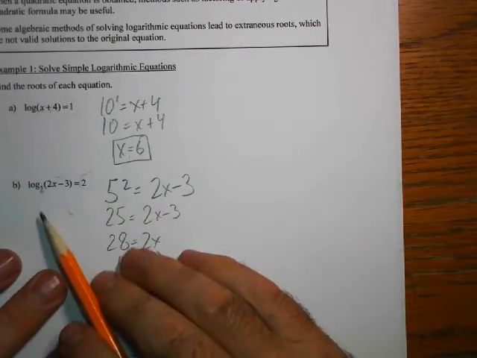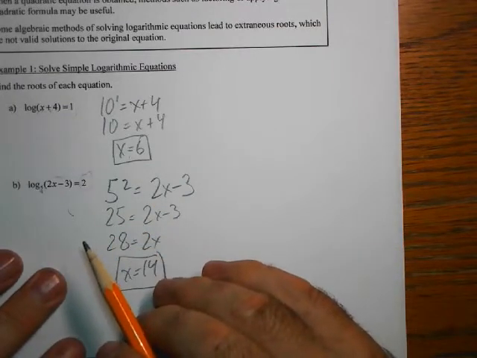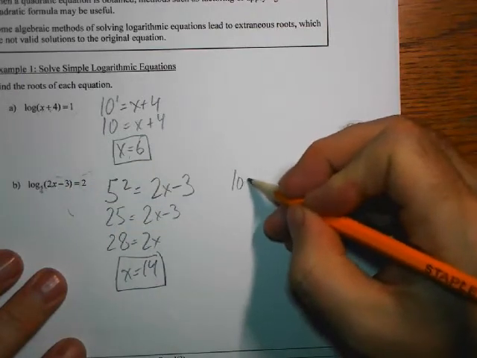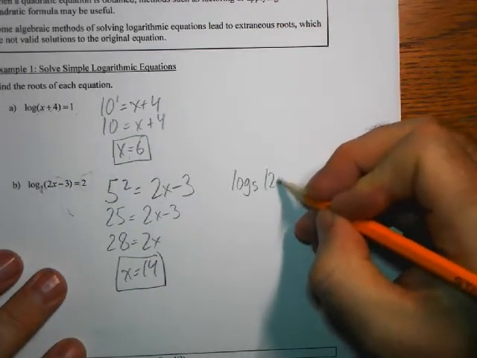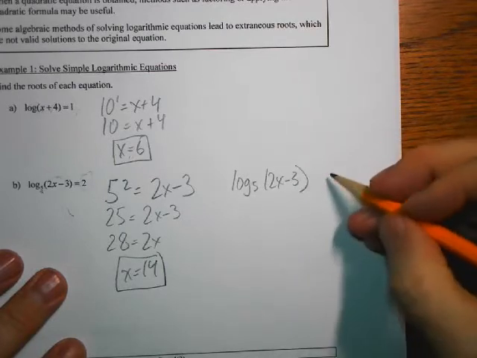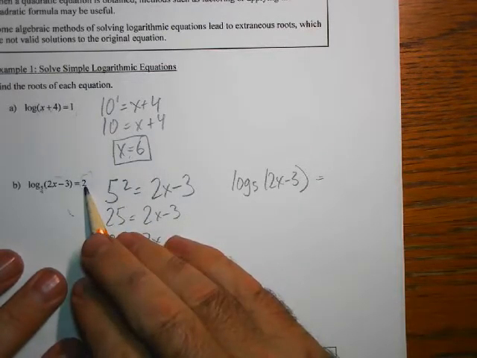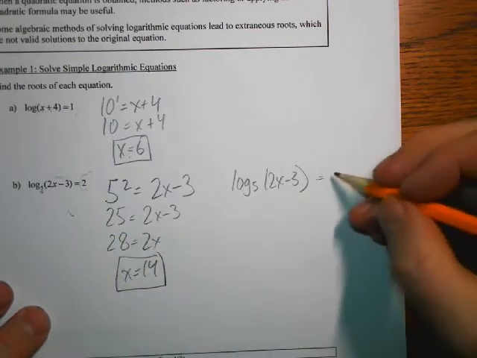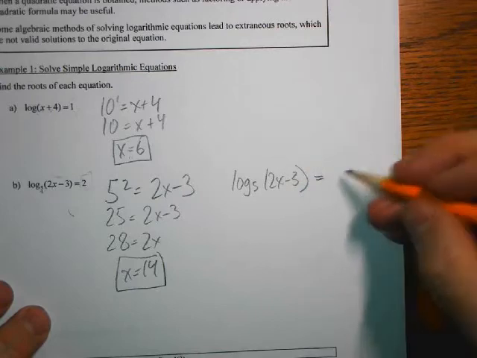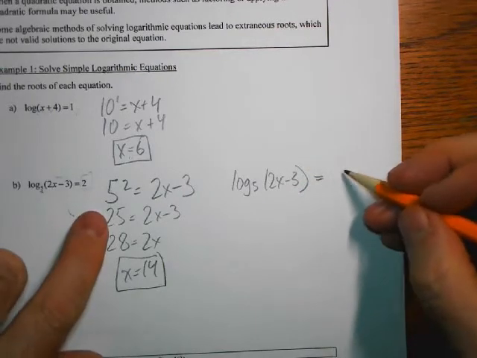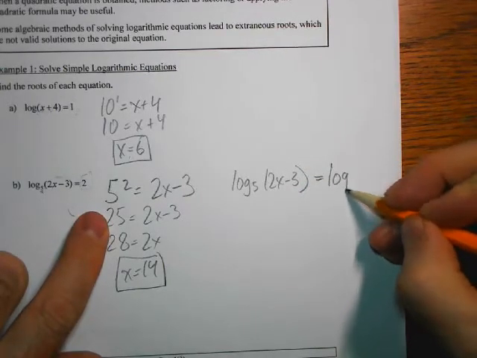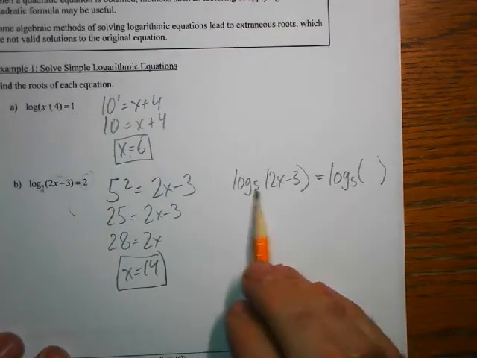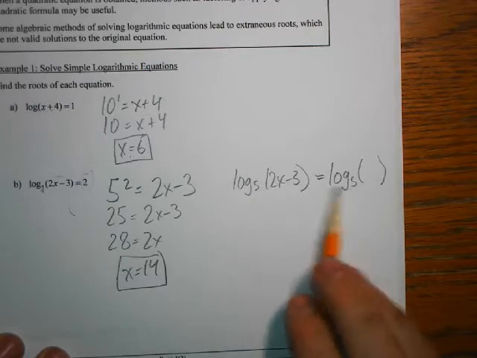We can actually take the, well, we've already got a log on this side, so I could keep that the same, log base 5 of 2x minus 3. And over here I've got 2. So can I change this so that it's a log base 5 of something? I want it to be the same thing on both sides.